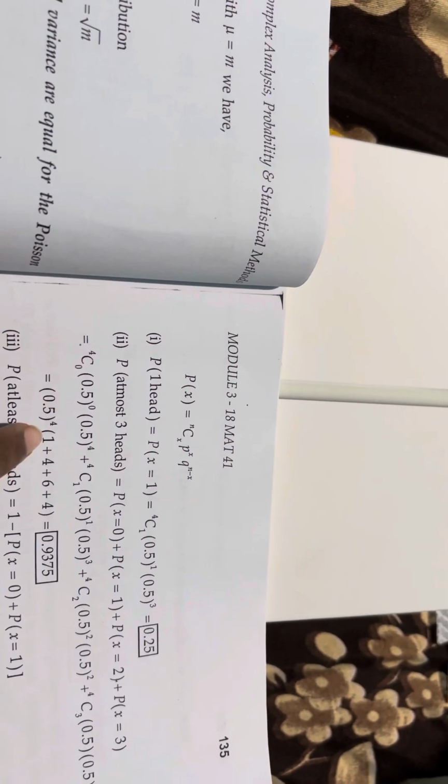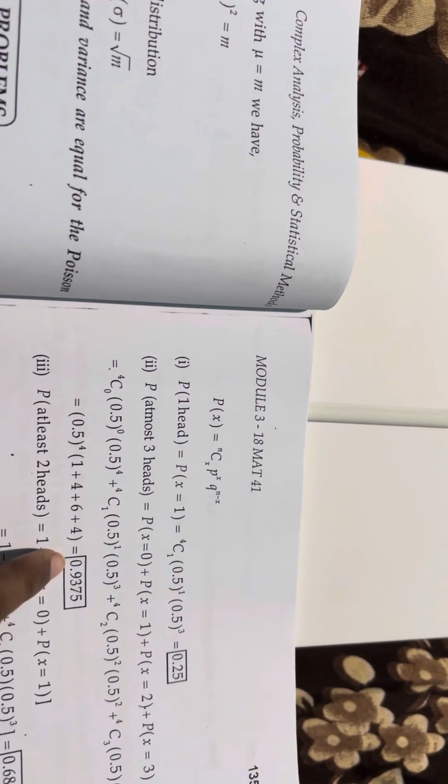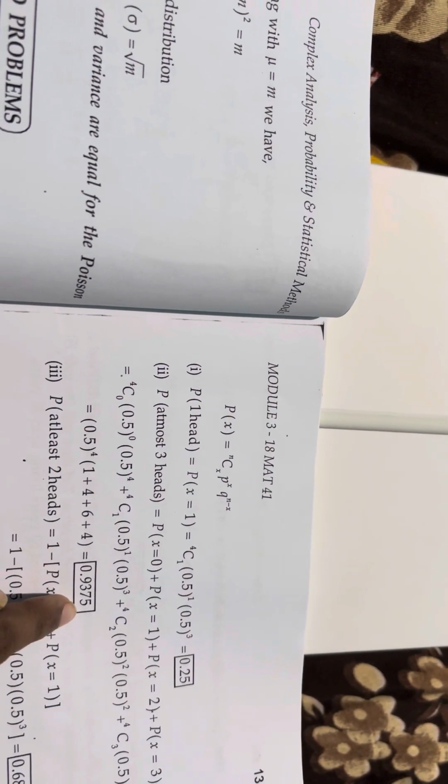So 4C0 is 1, 4C1 is 4, 4C2 is 6, 4C3 is 4. Then you add all this, and whatever answer you get, you multiply with 0.5 whole to the power 4, then you'll get 0.9375.